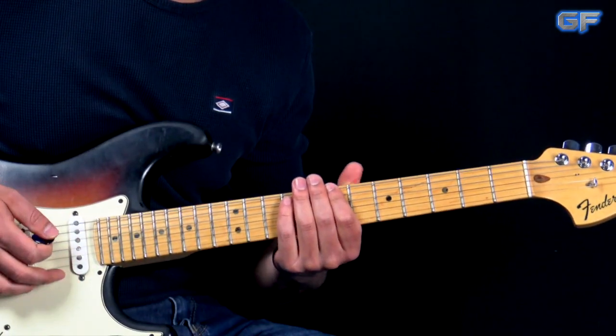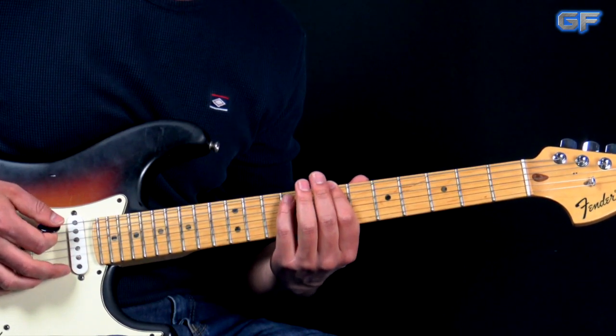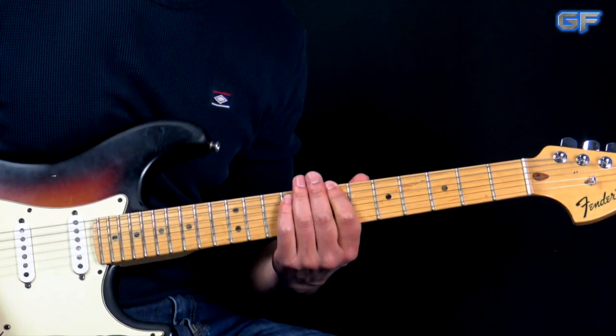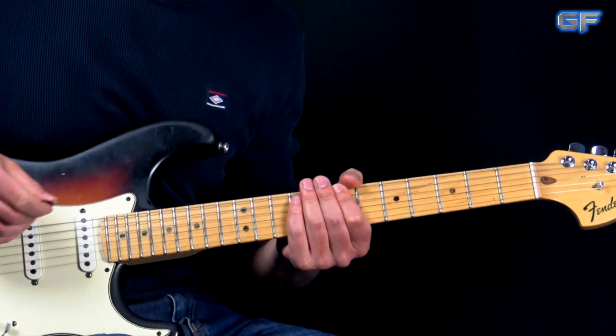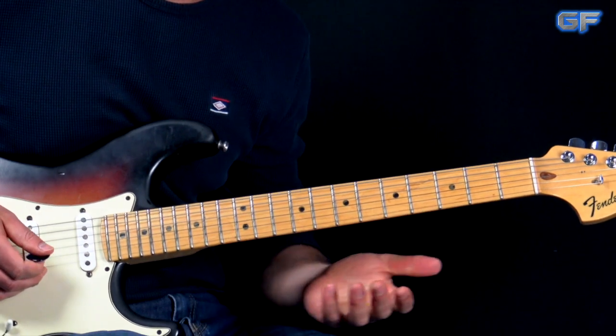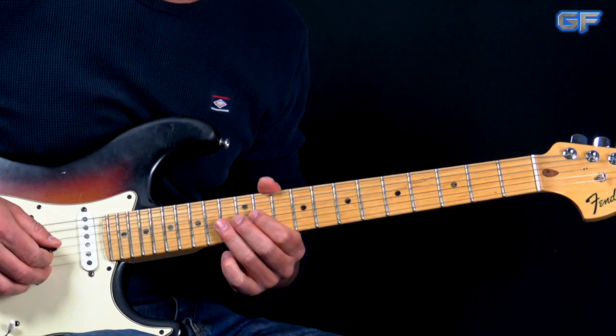Alright, so after this part, we finish off on the B chord, B power chord. So we stay on this chord for 2 bars, and then we go into the solo. The solo we're going to break up into phrases. So it starts off with the first phrase which goes like this.